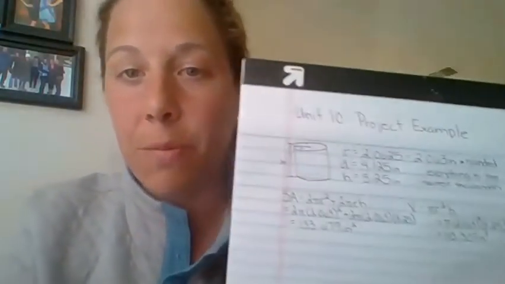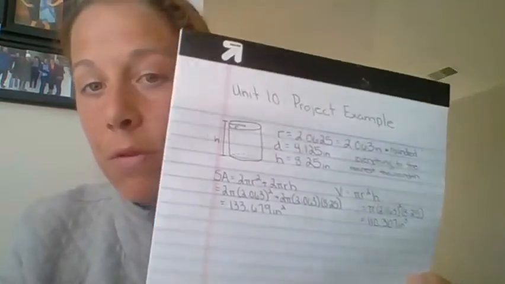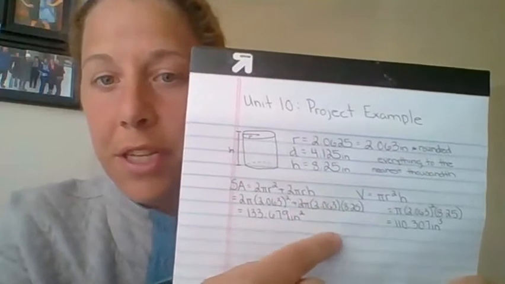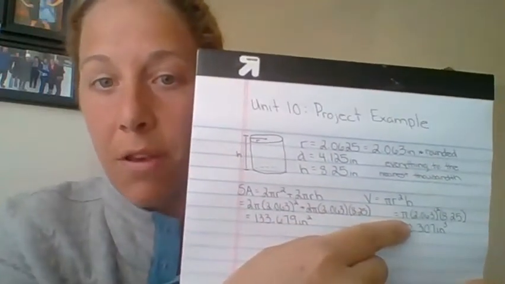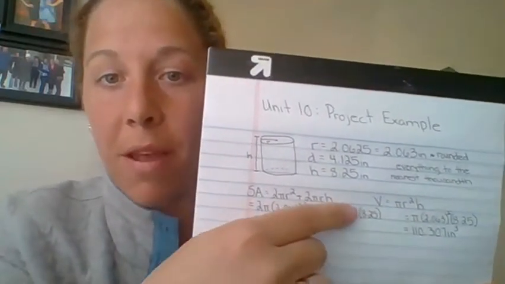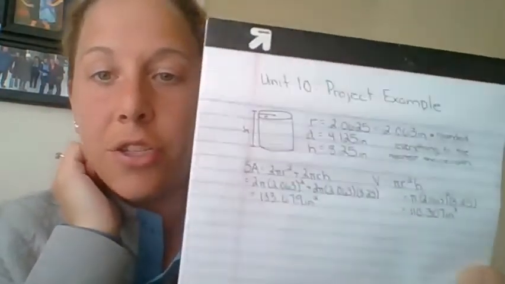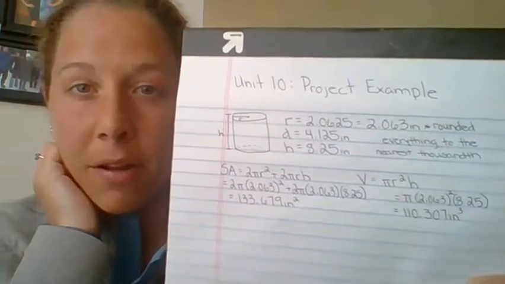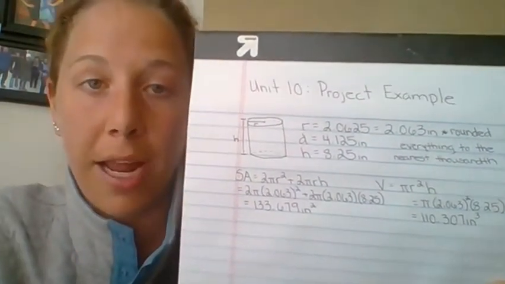Hopefully you already have your formulas written down for surface area and volume. My shape is a cylinder, so I'm going to specifically use a cylinder. I took my piece of paper and wrote down each of my formulas. Here's my surface area side, and here's my volume side, okay? My formula is surface area equals 2 pi r squared plus 2 pi rh.